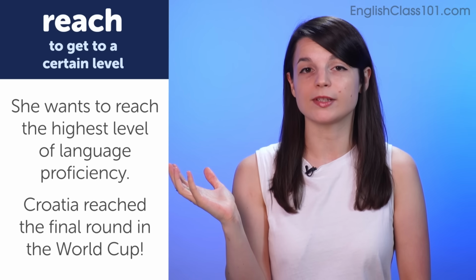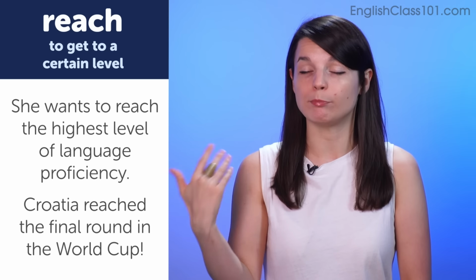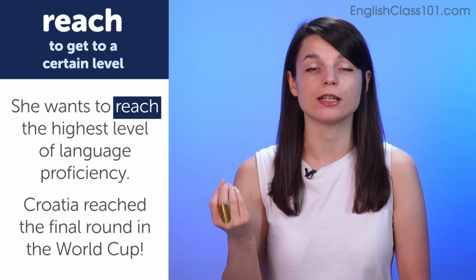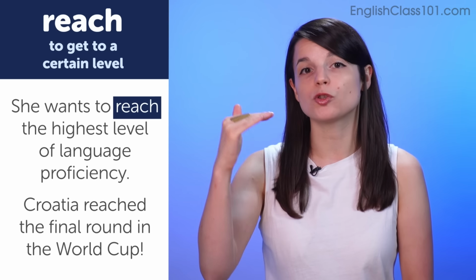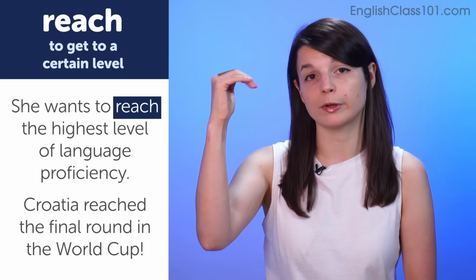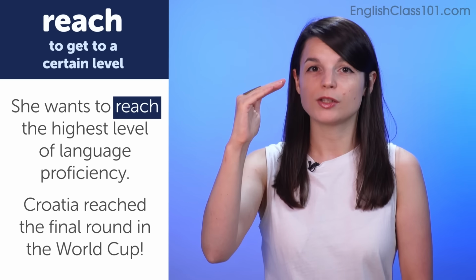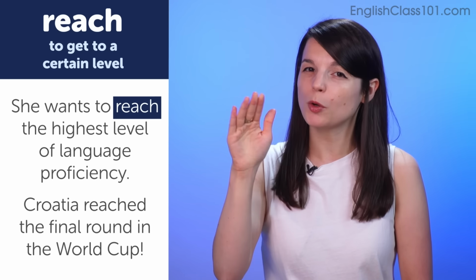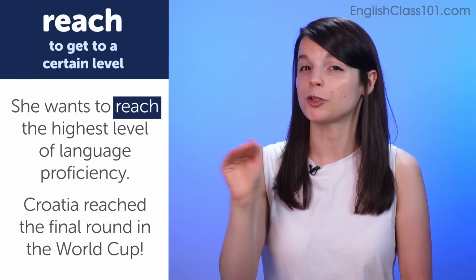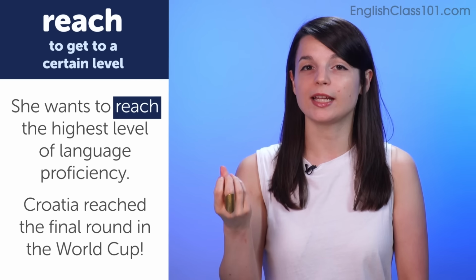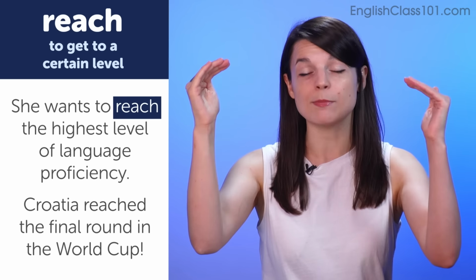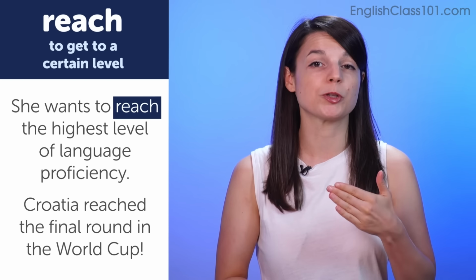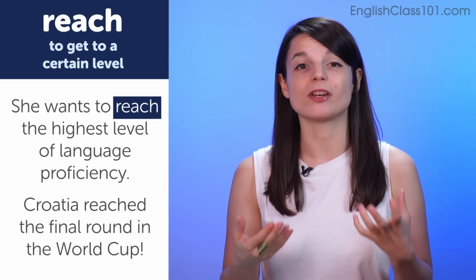In the first example sentence, it's about a skill or an ability. She wants to reach the highest level of language proficiency means she wants to work at something to achieve a specific rank or a specific level in something. So we typically use reach for high levels of something. We don't use reach for low levels or intermediate levels so much. We tend to use it a lot for things that take time and effort to achieve. So in this case, a high level of language proficiency fits the use of reach.